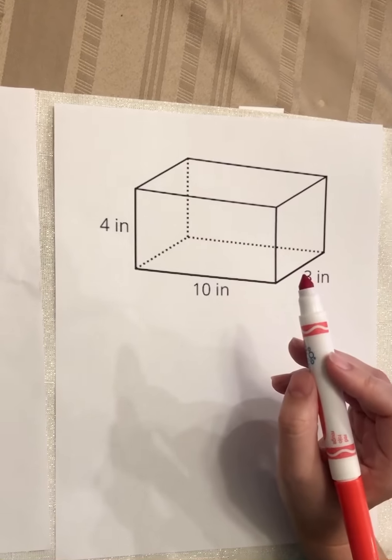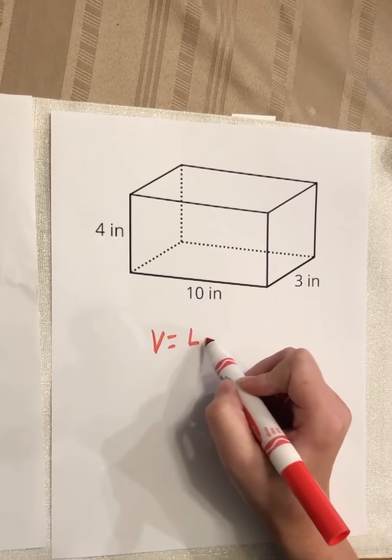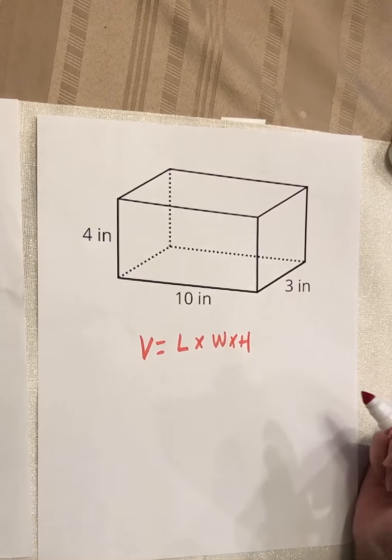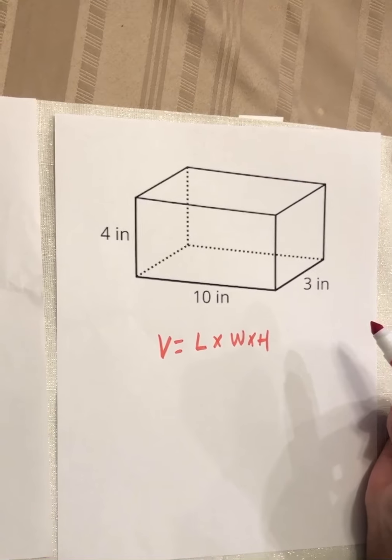The formula for finding volume equals length times width times height. So let's practice finding the volume of this rectangular prism.